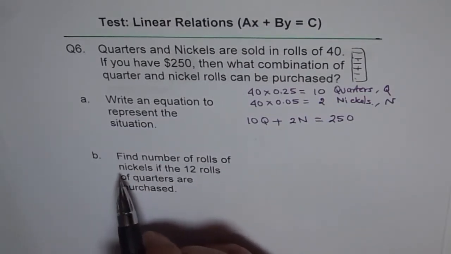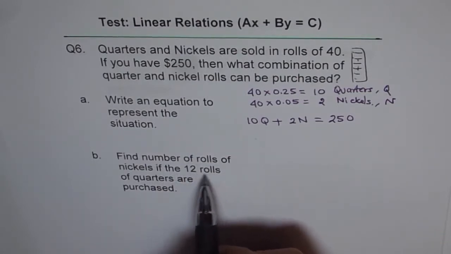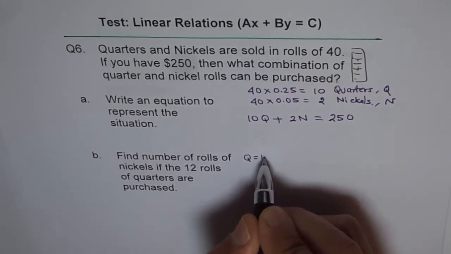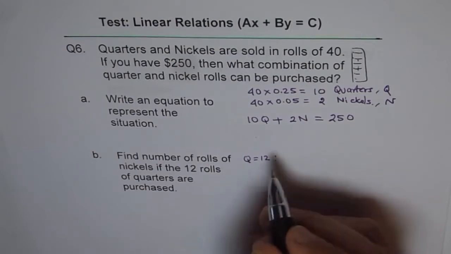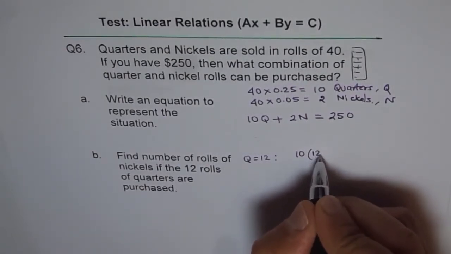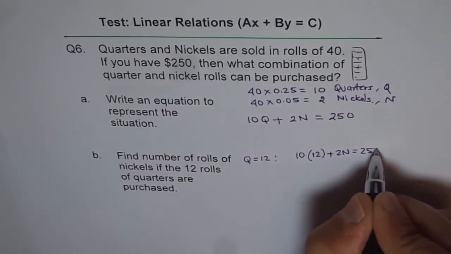Now part B is find the number of rolls of nickels if 12 rolls of quarters are purchased. So we are given here Q equals 12. We'll substitute Q equals 12 and find what N is. So we write 10 times 12 plus 2 times N equals 250.